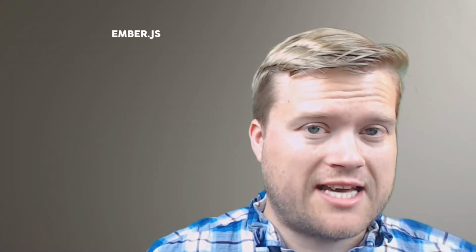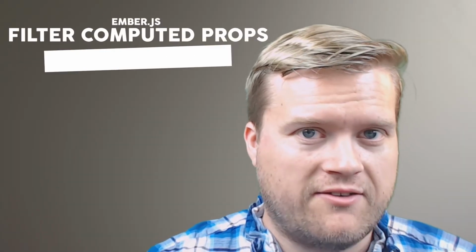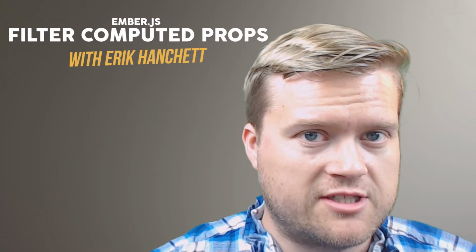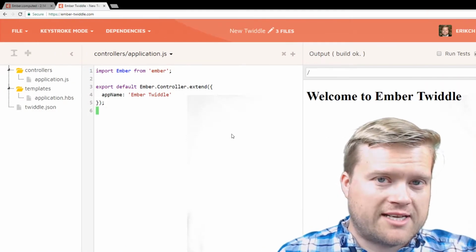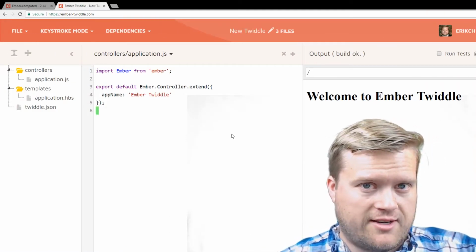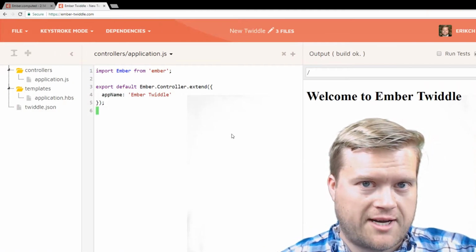Hey developers, today we're going to look at Ember.js computed properties, filter, and filterBy. We're going to go through a quick example on how that works. So let's begin.